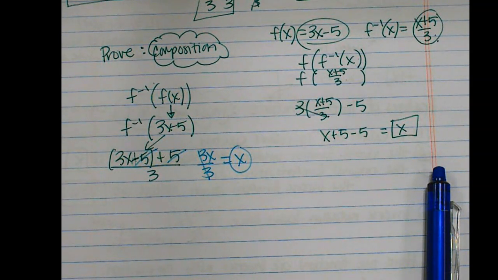So composition of functions, the reason we did that in the last section is so we could apply it here and prove that two functions are inverses of each other. So they undo everything. Do you get the part where they undo? And we got plain naked x. Yep. Okay. So what else can we do?